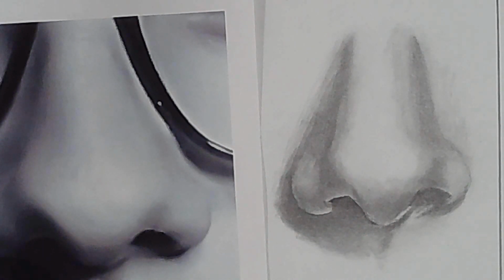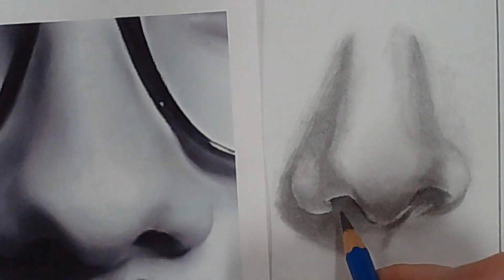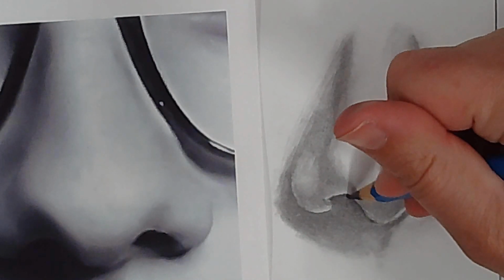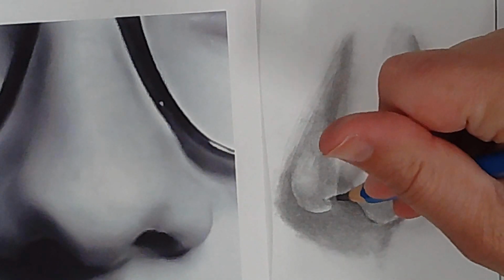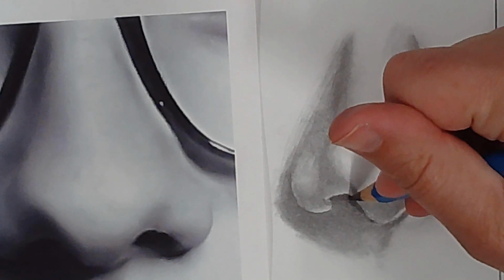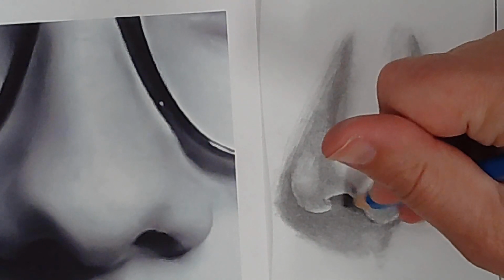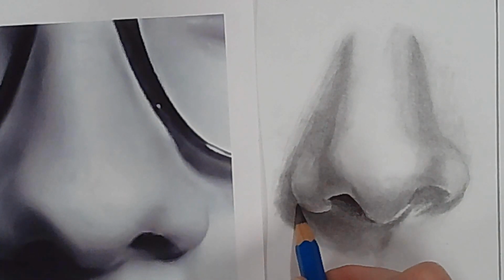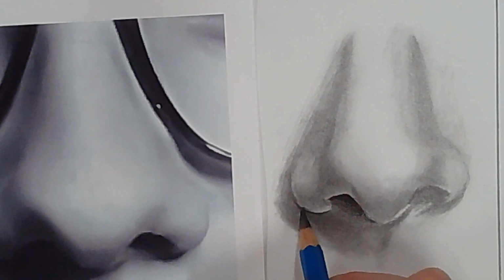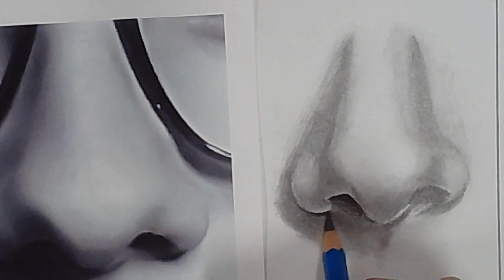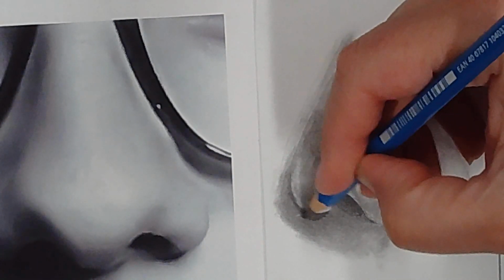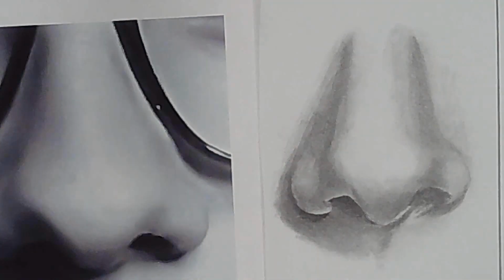He doesn't have dark darks, and our last step is usually to go over it with a pencil again. So right into our nose cavity, into the nostril, you want to take your 6B, super sharp and pointy, and let's get in there because it's recessed, right? Your nose cavity goes inside and up, and so we need to make sure that it looks really dark in there. And then also on this side of his nose is very dark. So we'll go in and work on that.